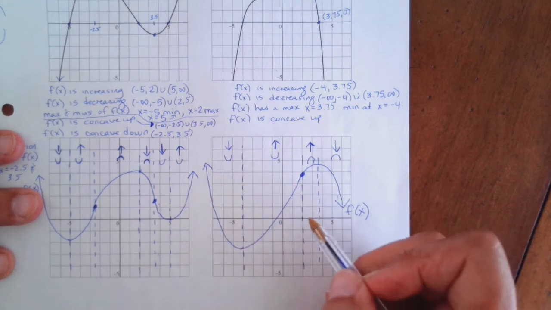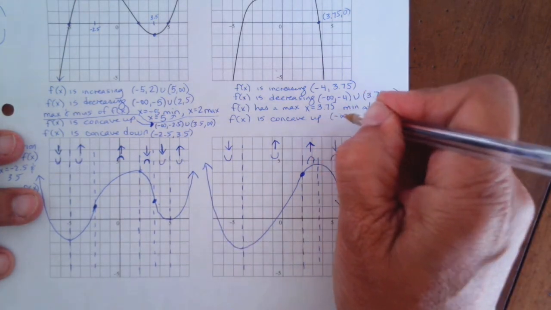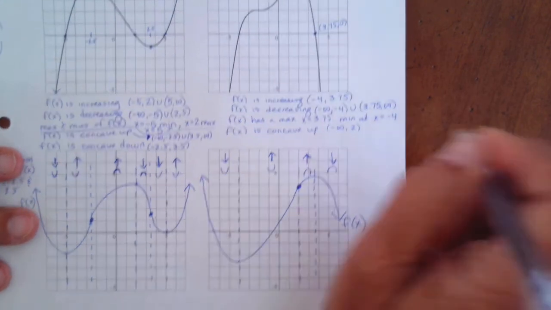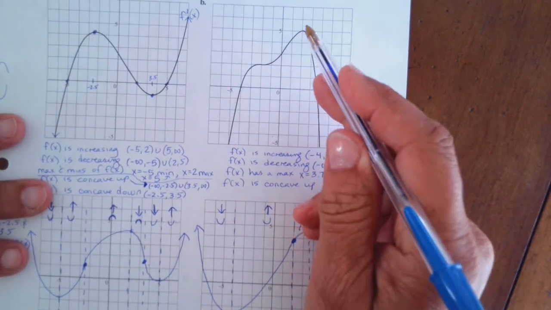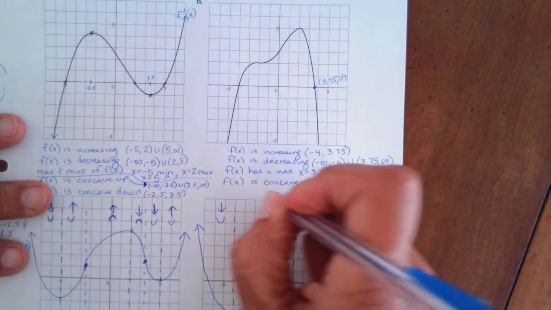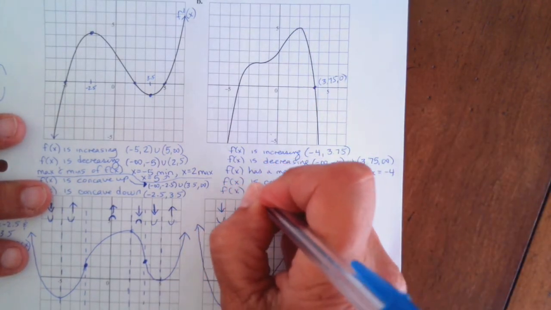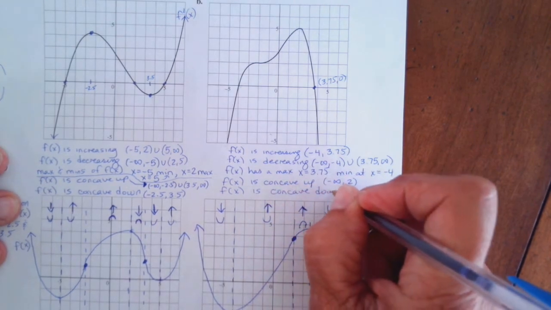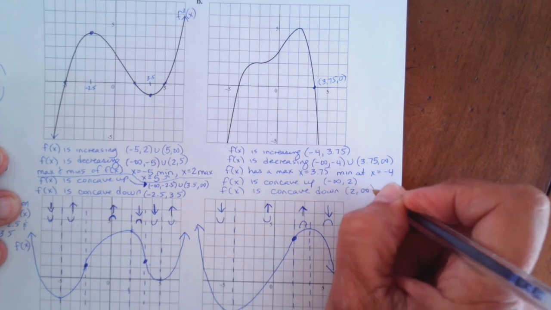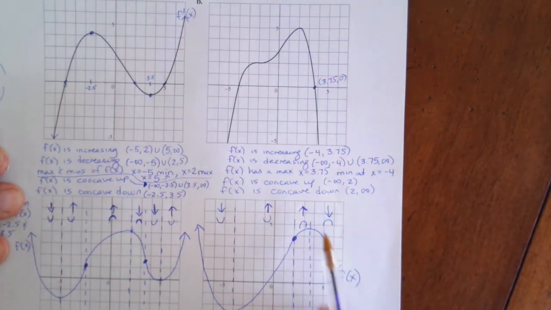So from -infinity to 2, concave up. Okay, -infinity to 2 is where this thing was increasing. Where it's decreasing is where it's concave down. So that would be from 2 to positive infinity. Okay, concave down.